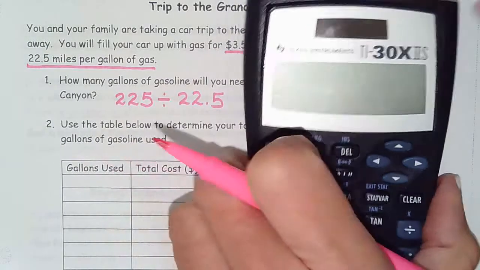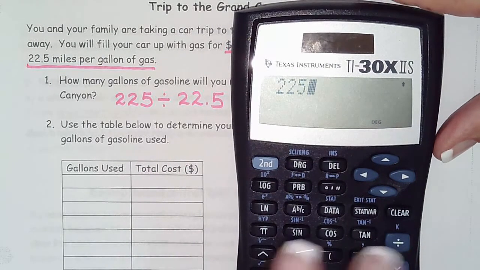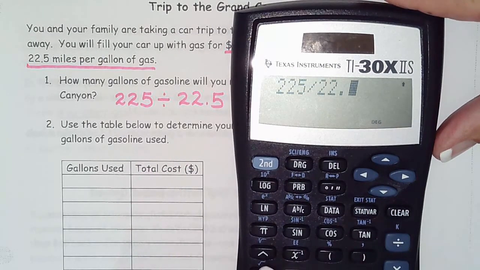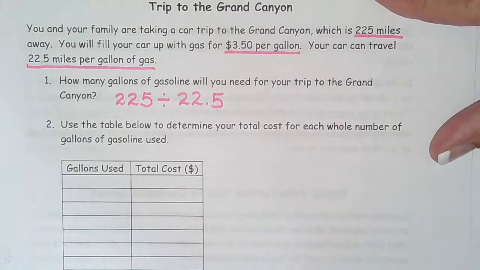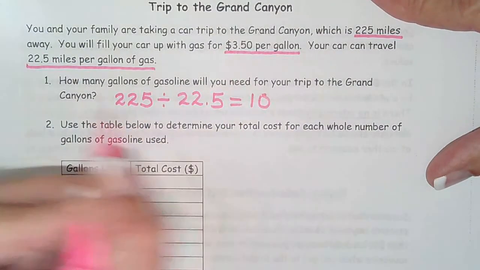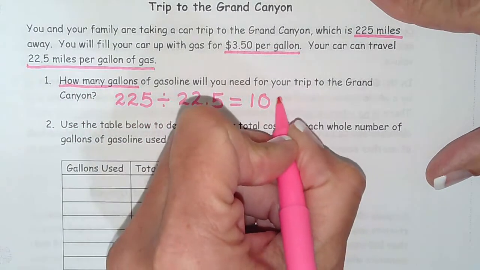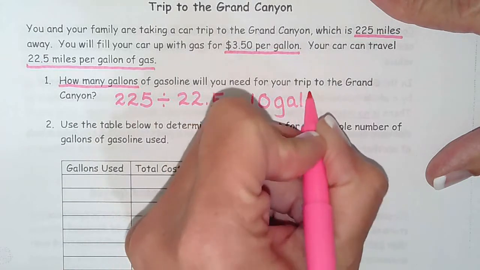And when we take out our calculator, 225 divided by 22.5 is 10. So we're going to need 10 what? You look at the problem and it says how many gallons? So we're going to have to purchase 10 gallons of gas.